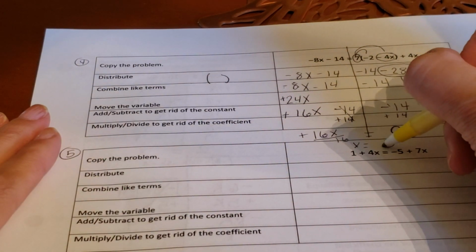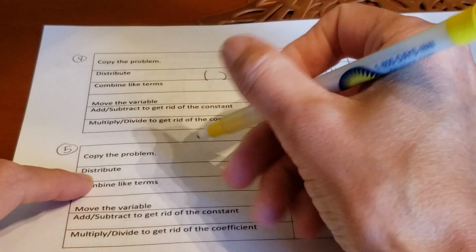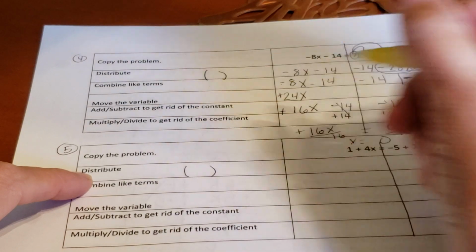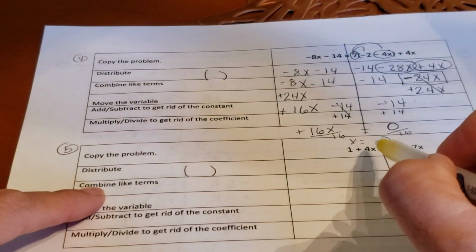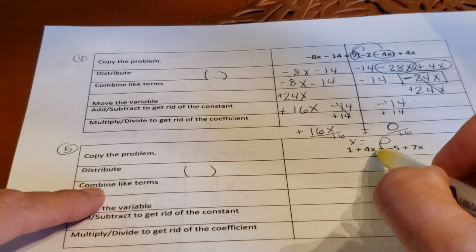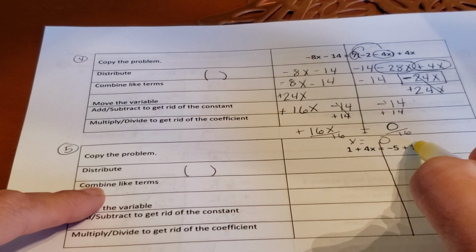First thing I'm going to do is make my Great Wall of Algebra. Look for distributing. Remember, distributing has parentheses. There is none. I'm going to look to combine like terms. Are there any like terms? No.